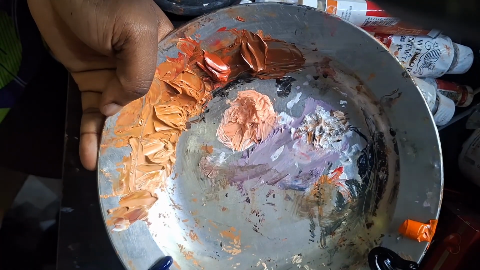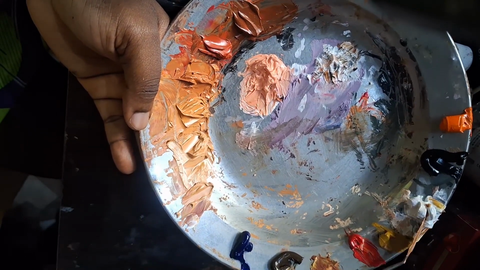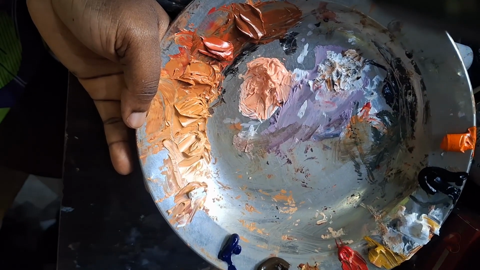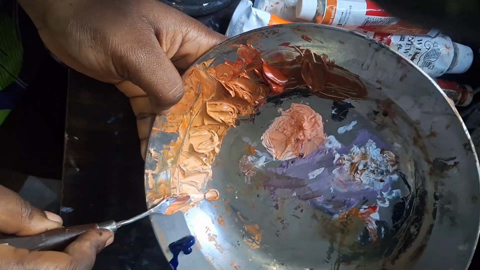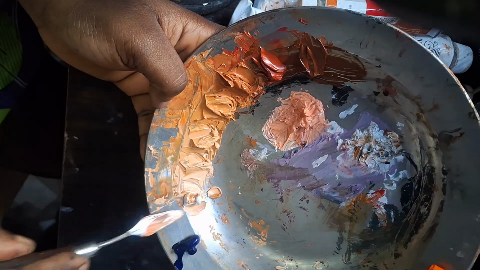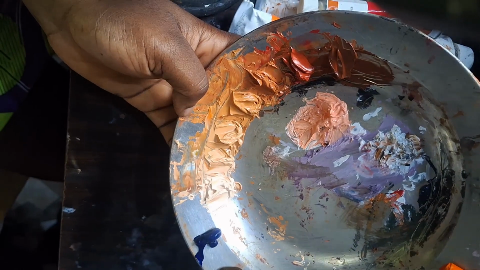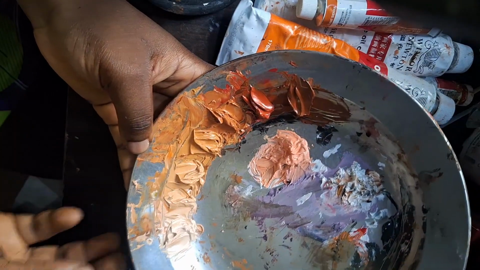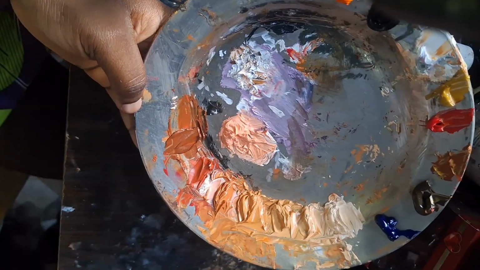You can see that it is lighter. I created the original skin tone, then I add a lot of white to it to make it lighter. So here I pick a little bit from what I created before, then I add more white to it, and then we mix. So you see, this is lighter than the previous skin tone. That's just how I go about creating a lighter shade of the original skin tone that I create. Then I repeated the process. So that is what I was able to create.